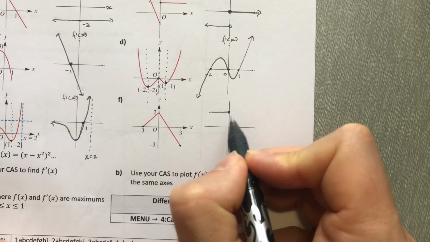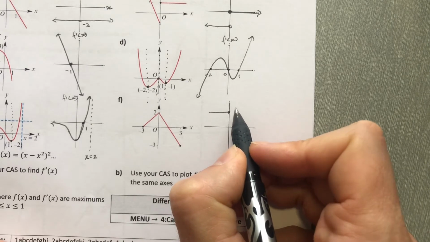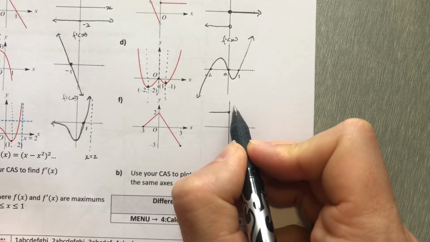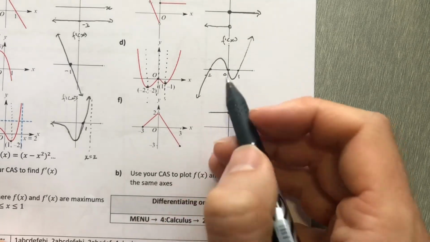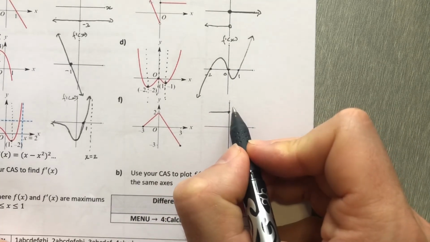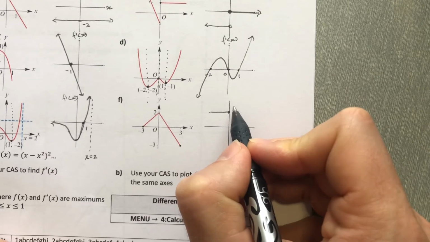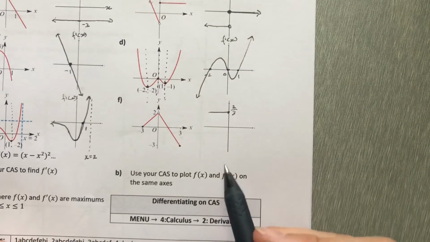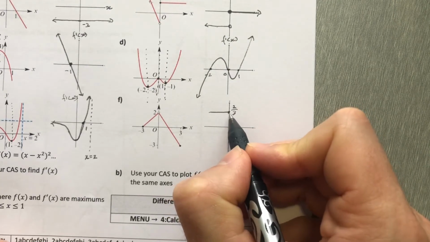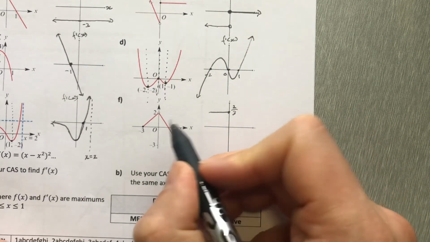And remember, this axis is showing us what the gradient is. So the gradient is, what was it? Rise over run? Yep. So 3 on 2. No, 2 on 3. What am I doing? There we go. Now I've done like a closed circle here. It's actually open circle, isn't it?